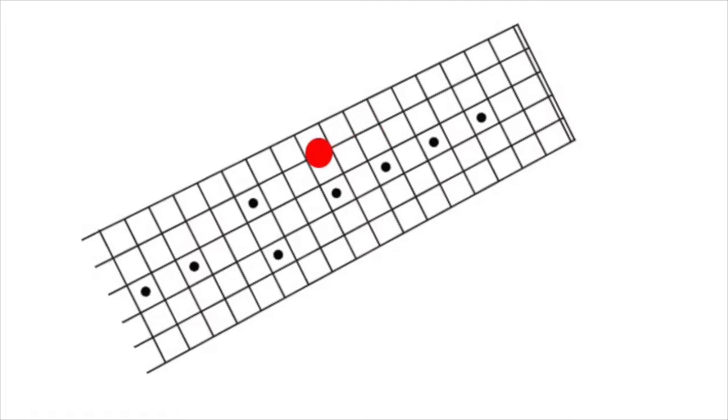Index finger, 5th fret. Ring finger, 7th fret. Again, stretch our pinky to the 9th fret. Index finger, 5th fret. Ring finger, 7th fret. Index finger, 5th fret.